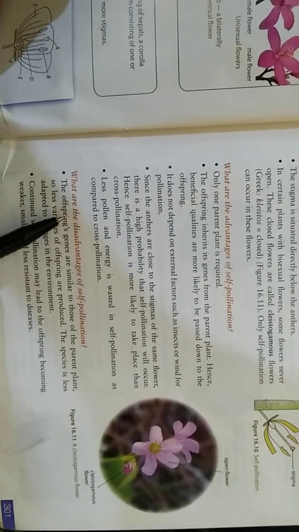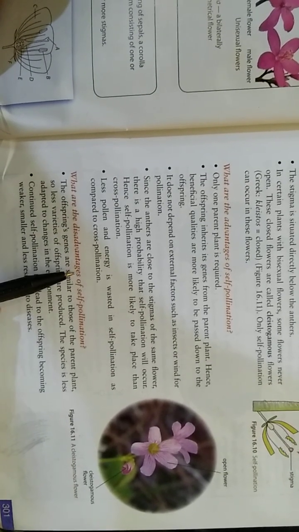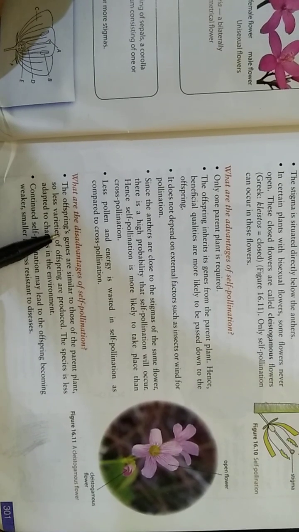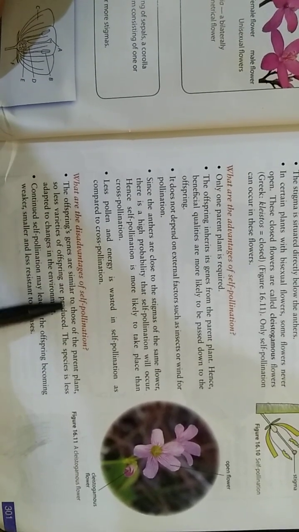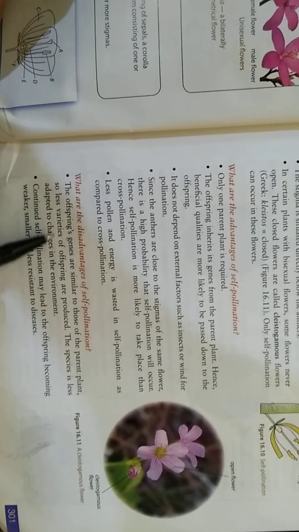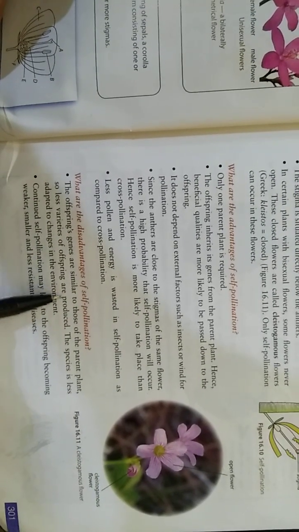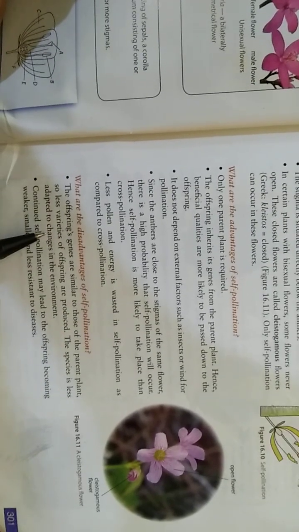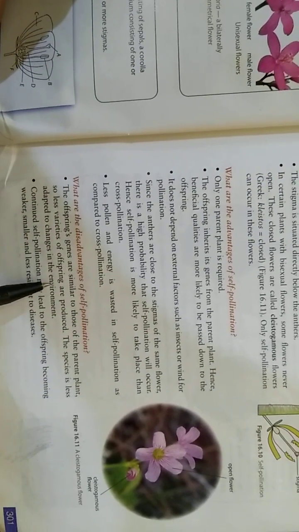Now we discuss the disadvantages of self-pollination. The offspring's genes are similar to those of the parent plant, so fewer varieties of offspring are produced. The species is less adapted to change in the environment.